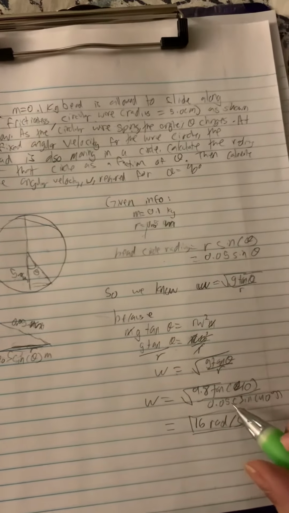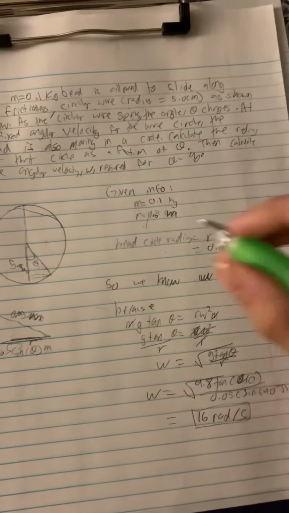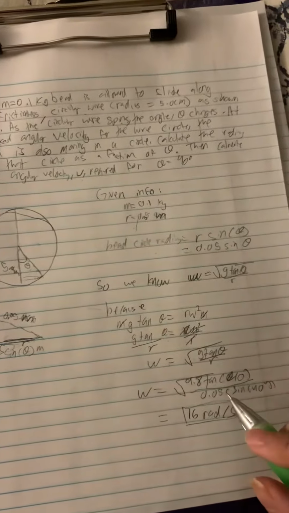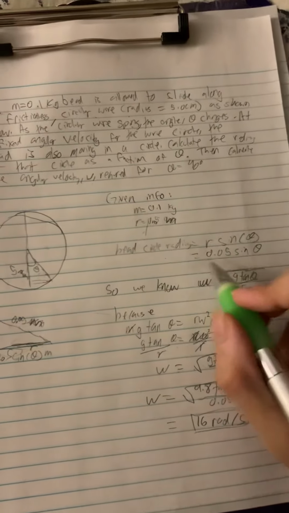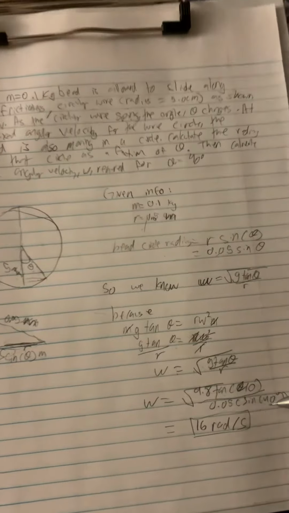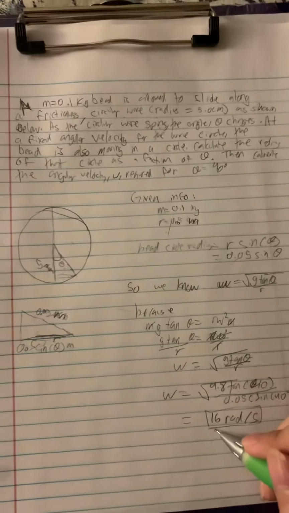And we plug in the values, so g is 9.8, and the angle we know is 40, right? So it'll just be tan 40 over what r is, and we recalculate r over here, so we just take r here, and we know the angle is 40 degrees, so we put 40, and this will all simplify to 16 radians per second.